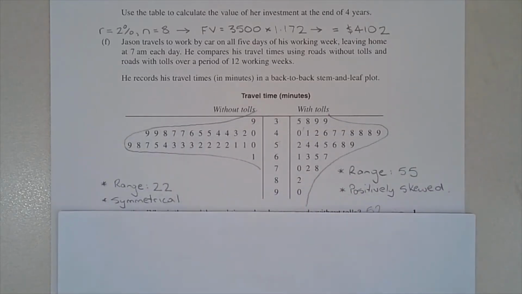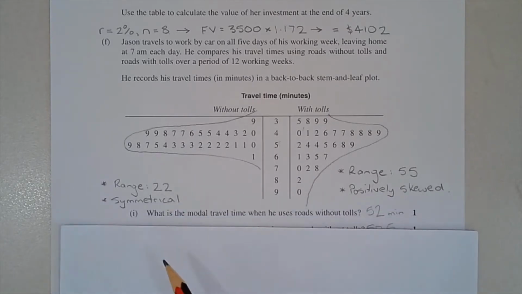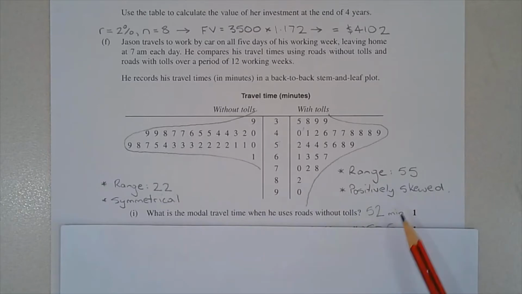Now what I've done already is I've annotated this back-to-back stem and leaf plot. I've calculated the range and also the shape of the distribution for each side of this back-to-back stem and leaf plot. We will need this for part 3 of this question. So part 1, what is the modal travel time when he uses roads without tolls? Now the answer is 52 minutes.